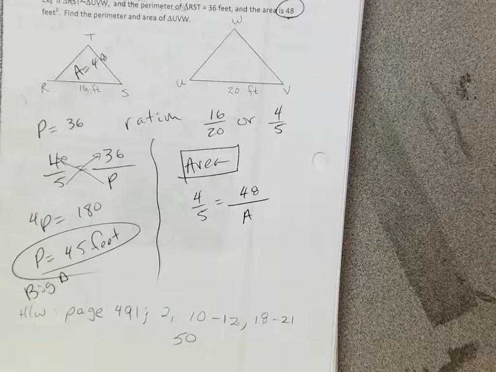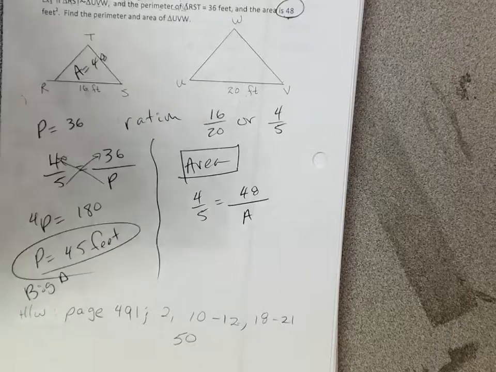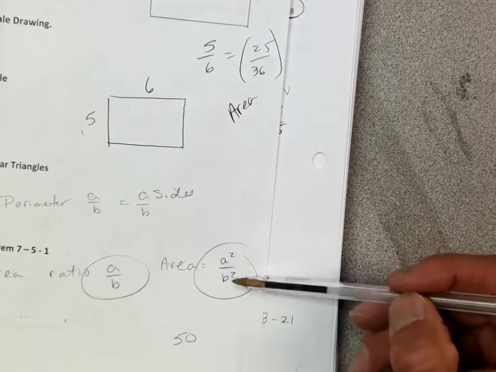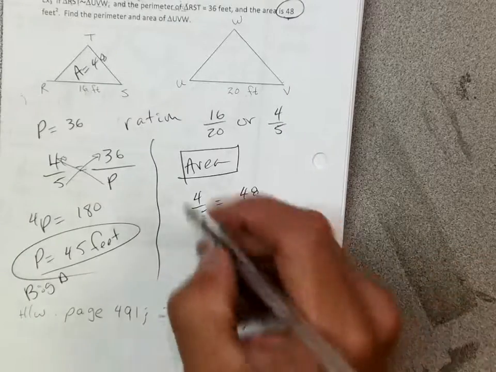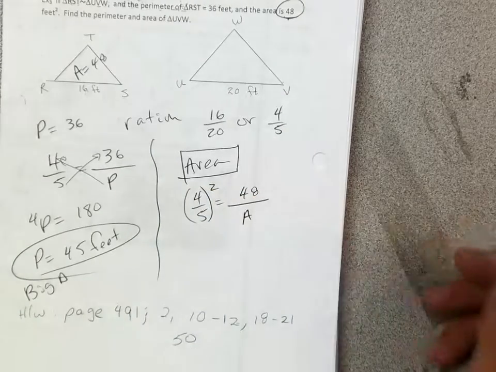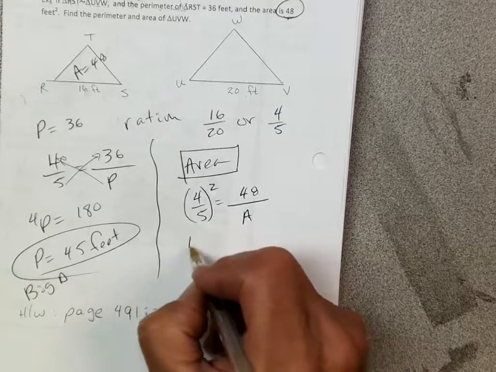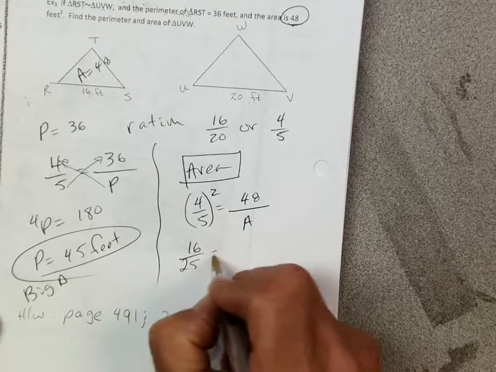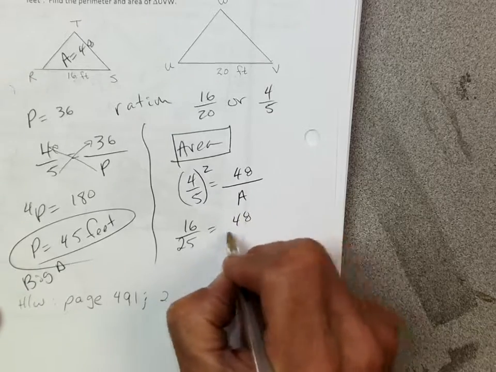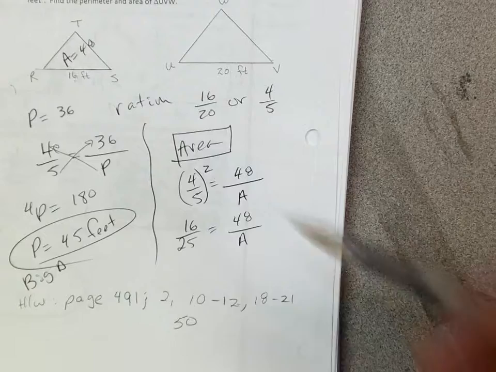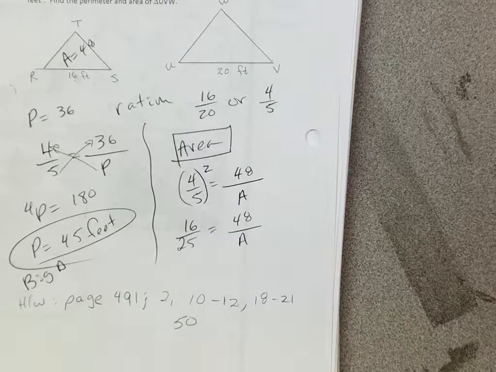I go back to my notes, and my notes say, if I'm doing area, I need to square my ratio. Does that make sense? So I'm going to square my ratio because I'm doing area. So really, 16 over 25 is the ratio of the area, equals 48 over A, okay? I squared it because I'm going from one dimension to two dimensions.